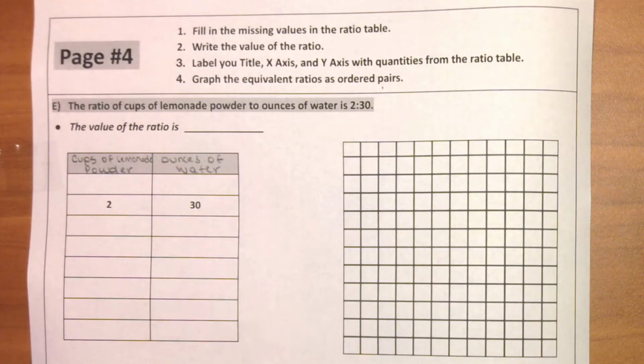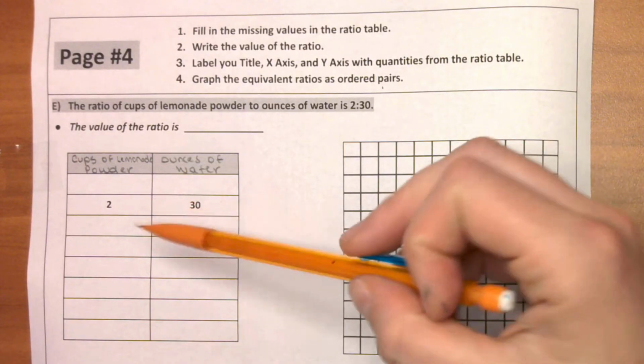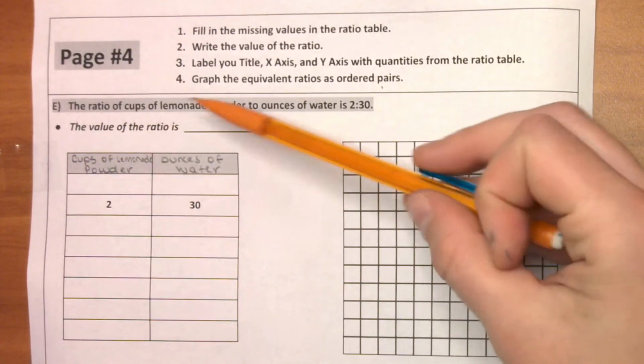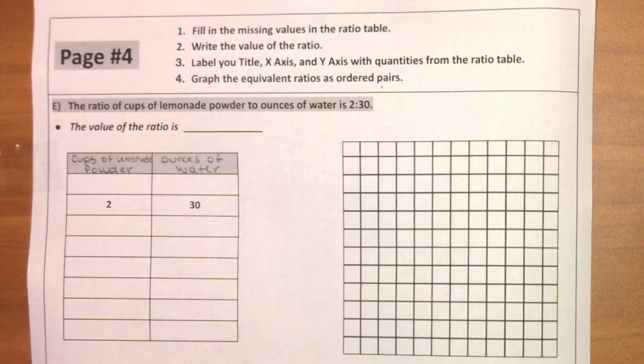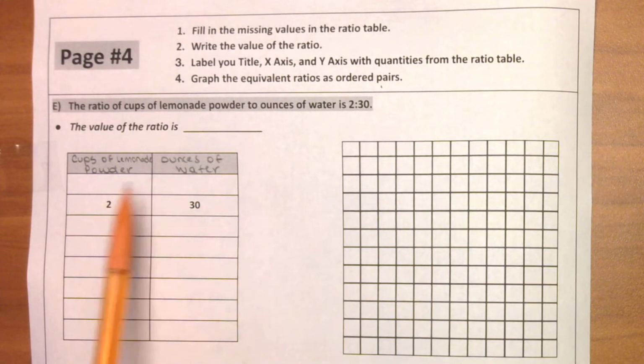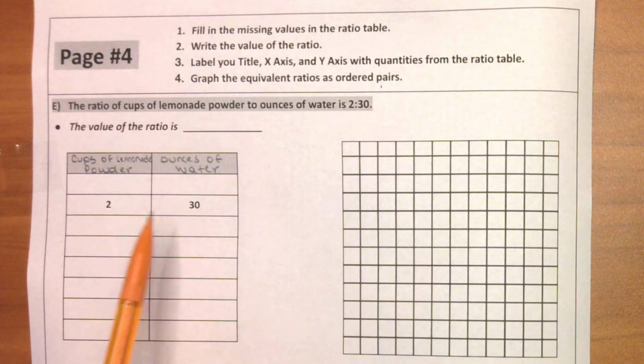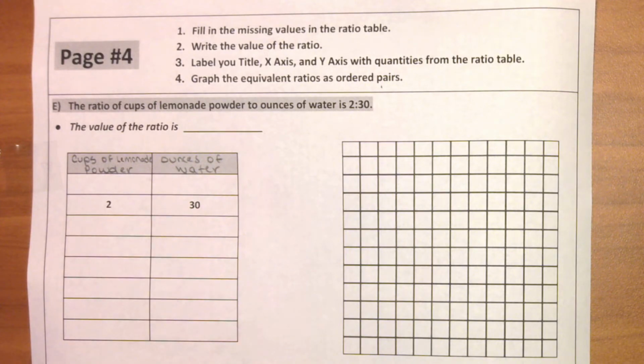I decided to write in pencil, so hopefully you can read that. It says cups of lemonade powder and ounces of water. Okay, so I see that we have a space before our first ratio. The reason why I did that is because I want us to include the value of our ratio in our ratio table on this problem.